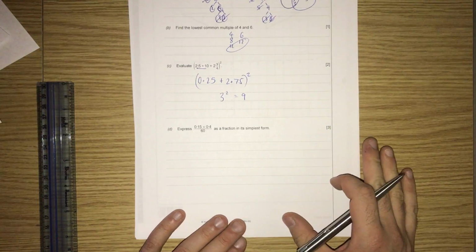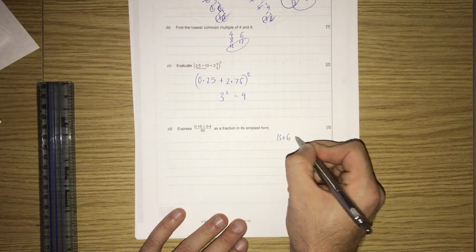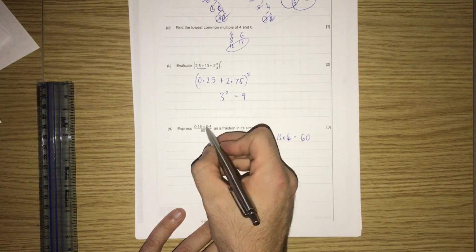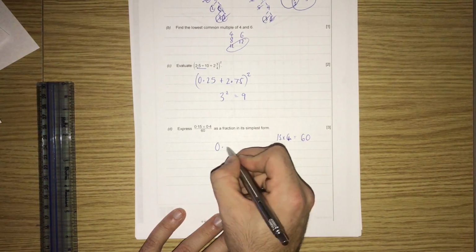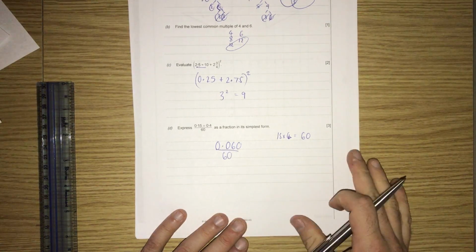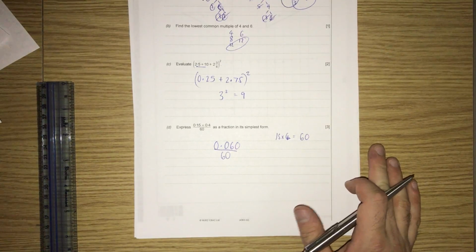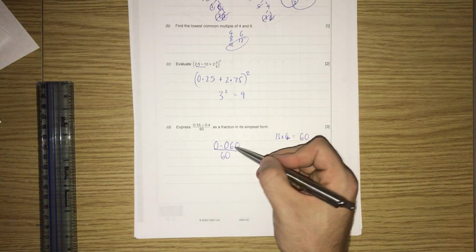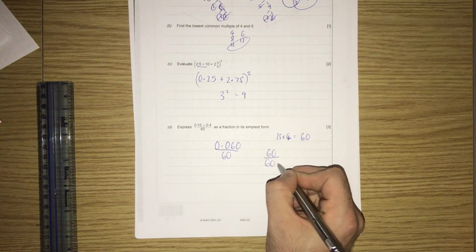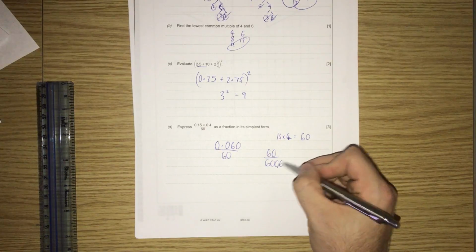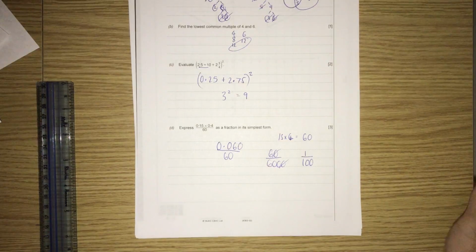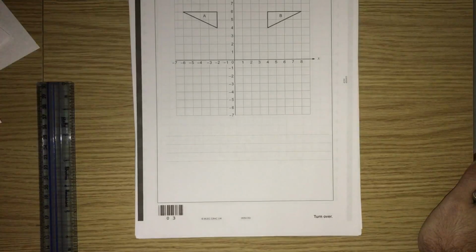Express this as a fraction in its simplest form. So 15 times 4 is 60. On the top, we have 3 decimal points in the question, so we need 3 in the answer. So this is 0.060 divided by 60. If that looks a bit complicated, times it by 100 just to get rid of the decimal point at the top. So we get 60 divided by 6,000. If we times top and bottom by 100, cancel the zeros, we're left with 6 over 600, which is the same as 1 over 100, which is in its simplest form.